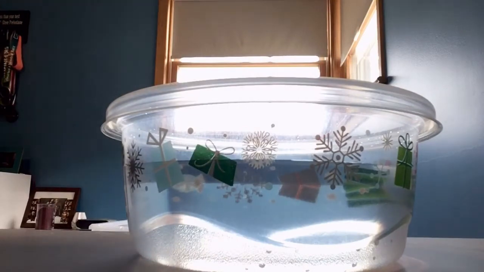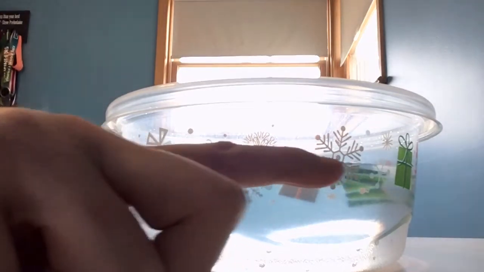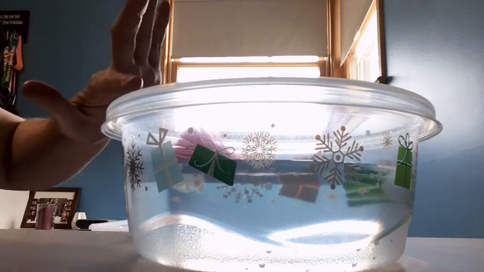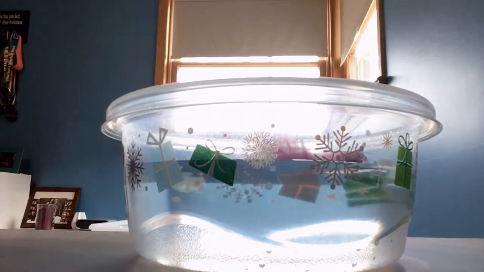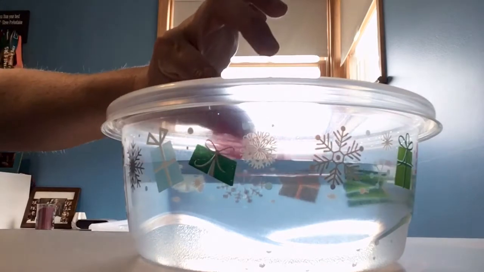Here I have a bowl of water, and we can see that the water line is right here, kind of by the presents. So the first object we are going to test out is our feather. Do you see it, boys and girls? Did it float or sink? It's at the very top of the water, so our feather floated.